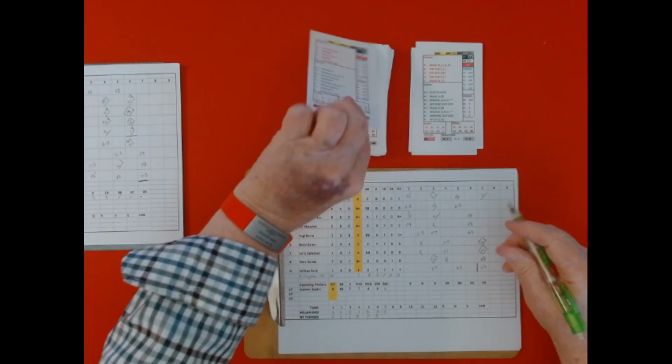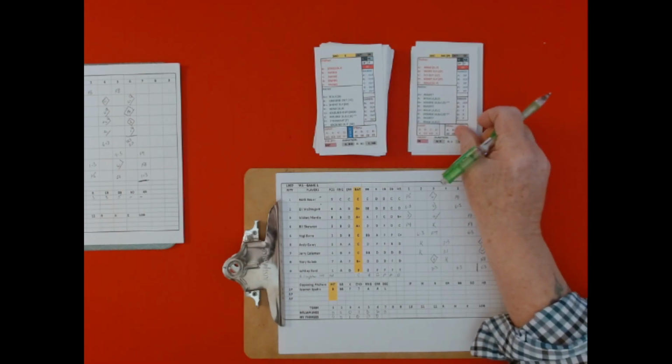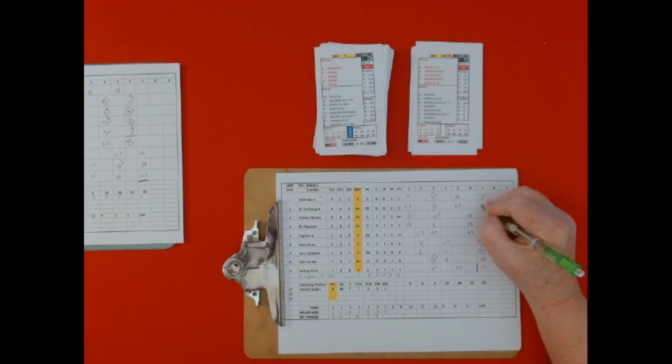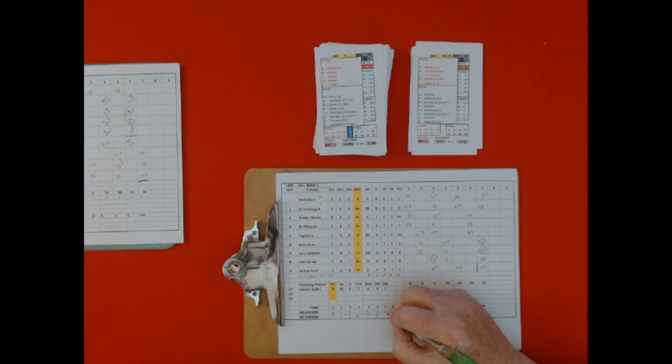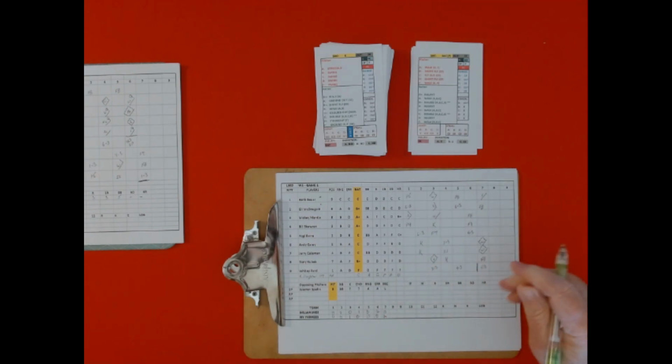Okay, and here's Gil McDougall. The B is a short fly to center. But they scored 2 in the bottom of the 7th to make it a 3-3 game.